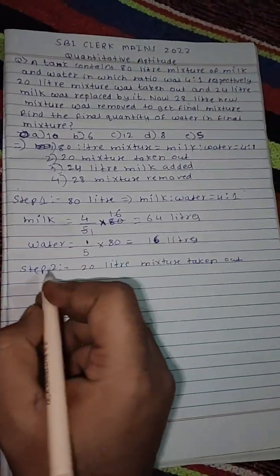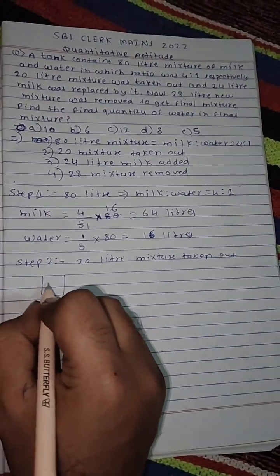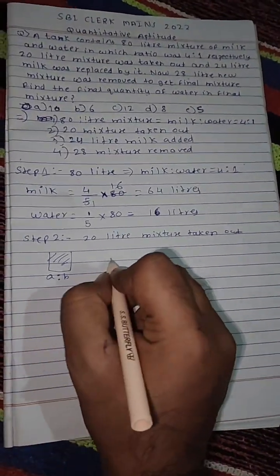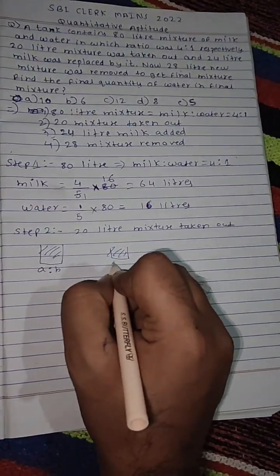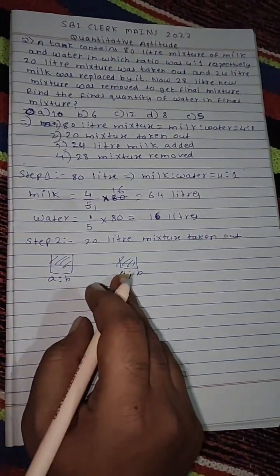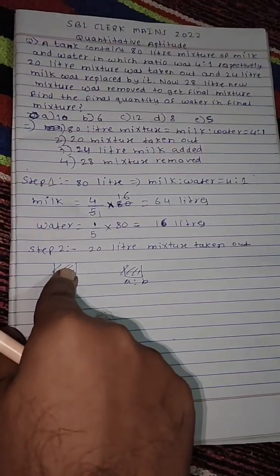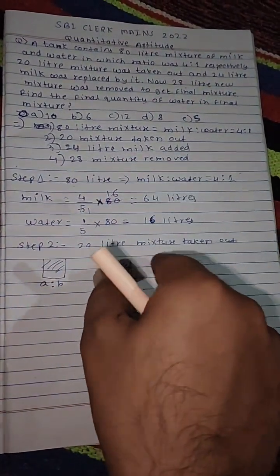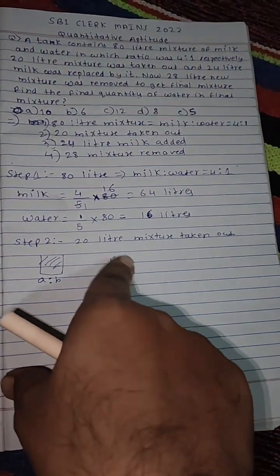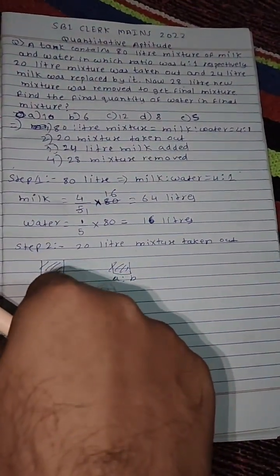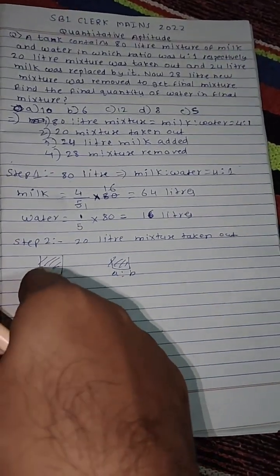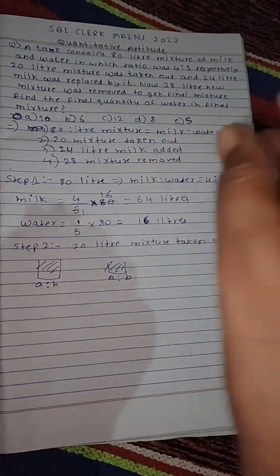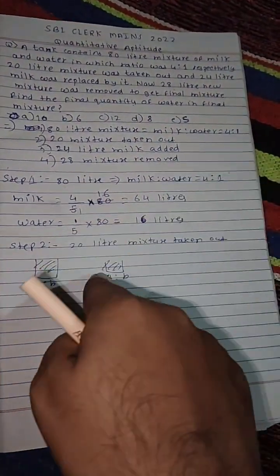And one more thing, I'm just giving an example. If it is a milk mixture, where milk and water are in the ratio a is to b, and you take a small part outside, there will also be the ratio a is to b. I'm giving the example for a milk mixture, but you can take a sugar mixture or a salt mixture, and it will be the same. If it is a is to b and you take a small part outside, it will also be a is to b.